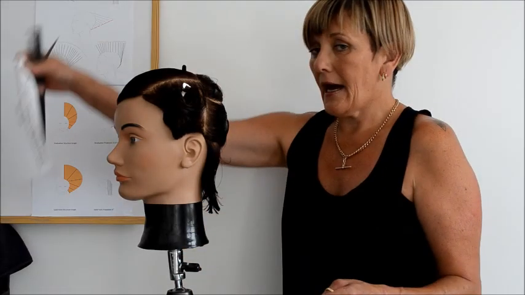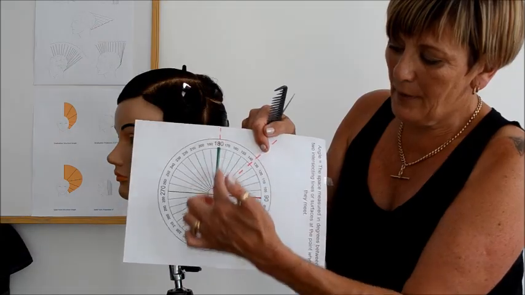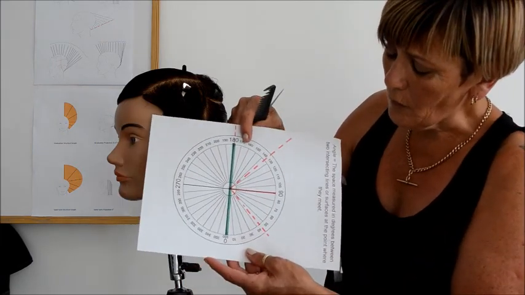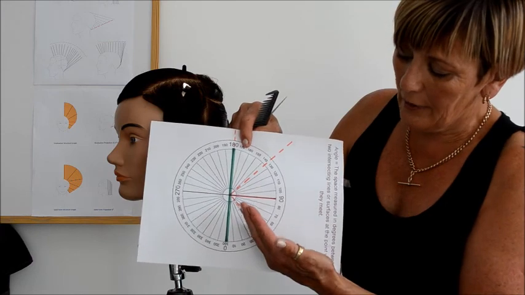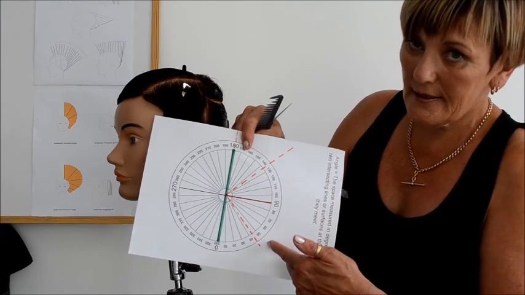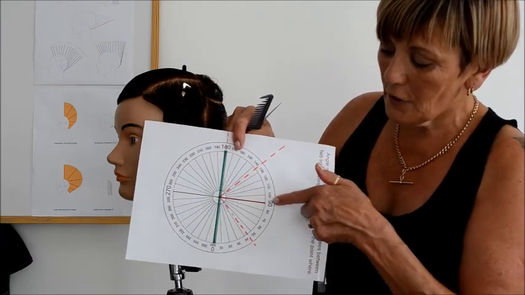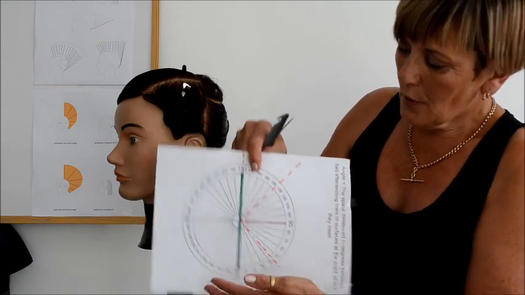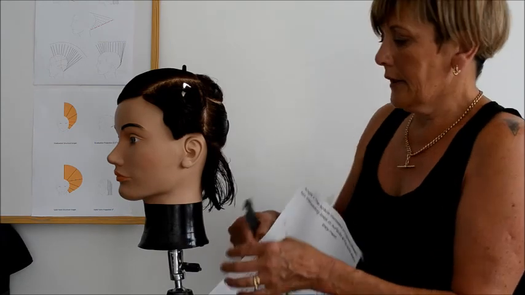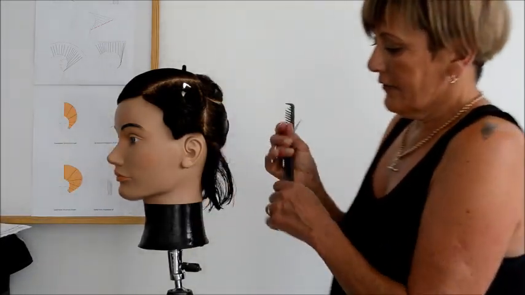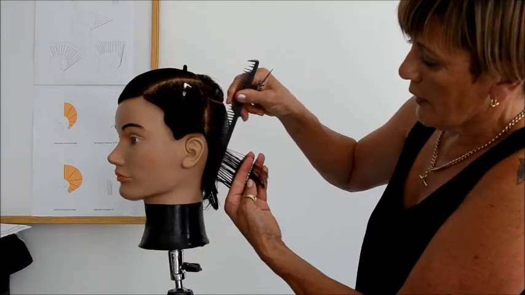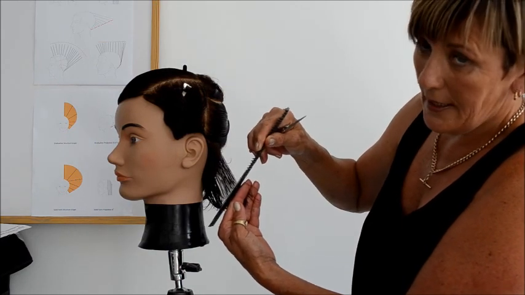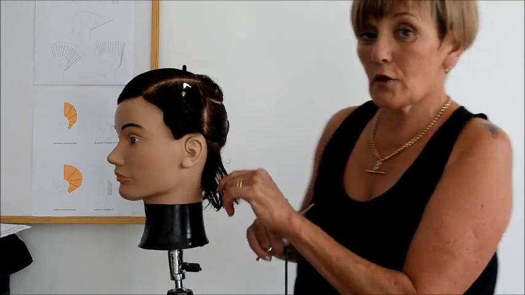Now, if we think about our angles, and we think about this as an illustration of our vertical section, when we're lifting the hair out at 45 degrees, we're halfway between 90 degrees and 0. So if you can remember your elevation, your projection at 90 degrees is straight out from the head. If you're dropping your hand halfway down, you're creating a 45-degree angle.